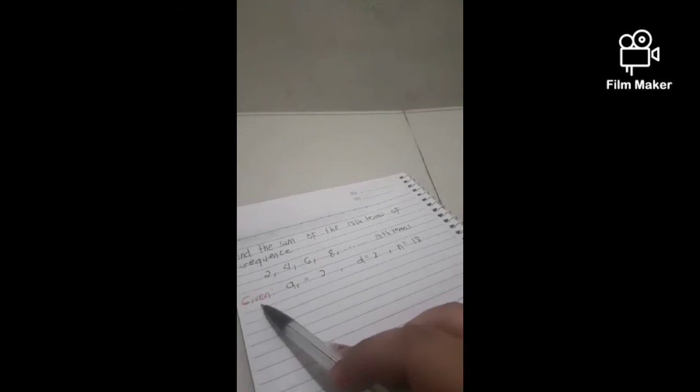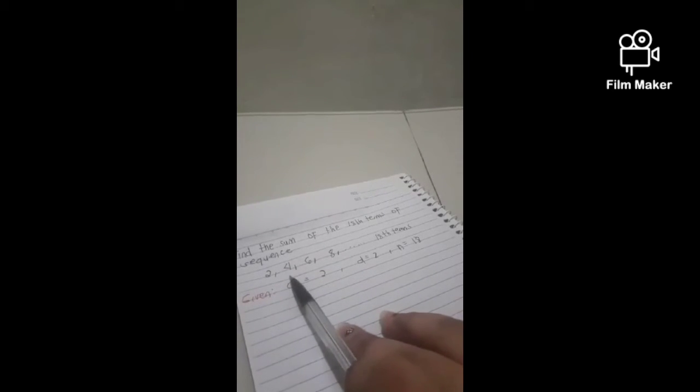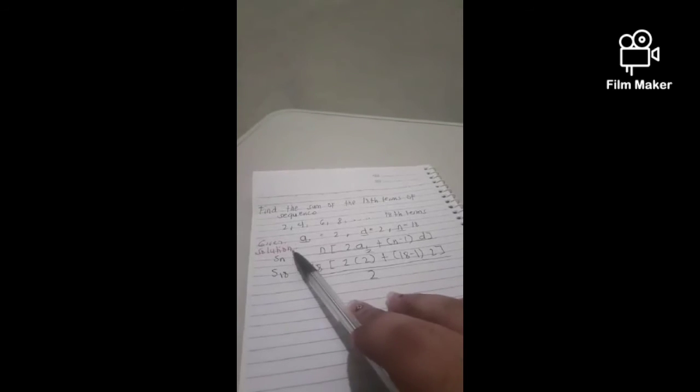Ang ating given ay a sub 1 equals 2. Ang ating common difference ay 2 din, kasi 4 minus 2 is 2, 6 minus 4 is 2, 8 minus 6 is 2, and so on and so forth. At ang ating nth term ay 18. So, let's proceed naman sa solution.